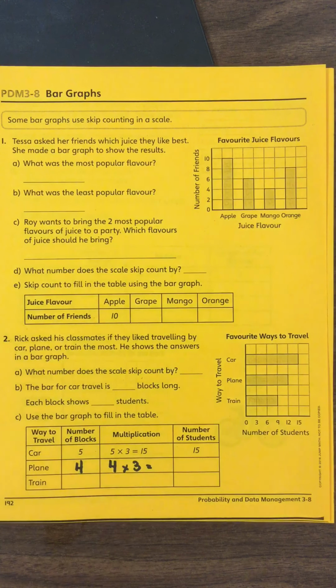So bar graphs are very specific. Everything must be labeled. So make sure everything is labeled. Make sure you have a title. Make sure you have a scale, and then go ahead and put your bars in. That's the key stuff about using bar graphs.